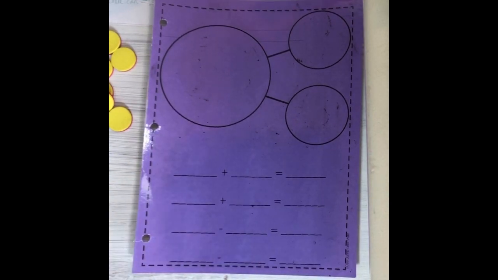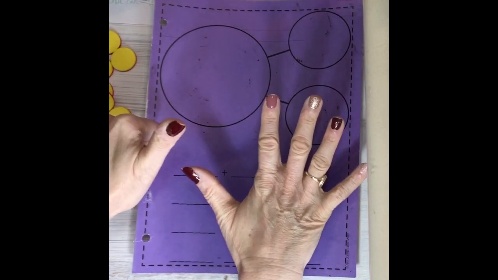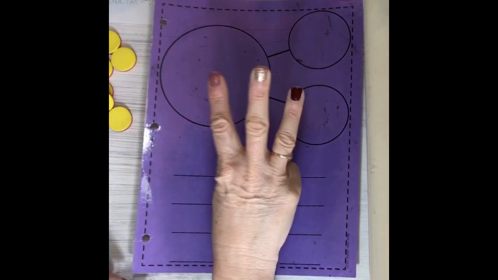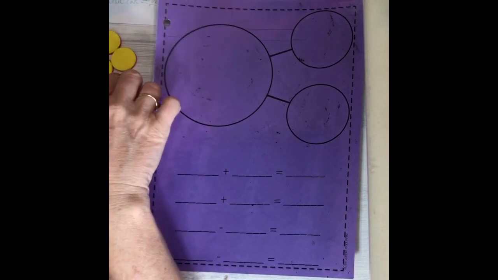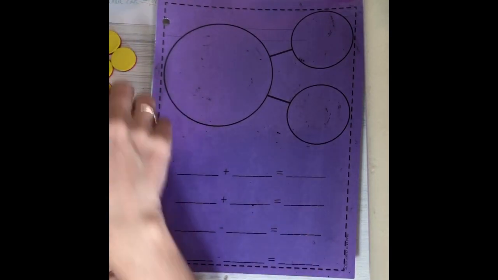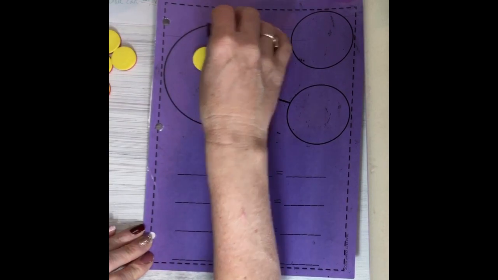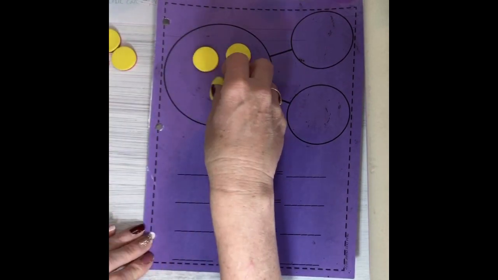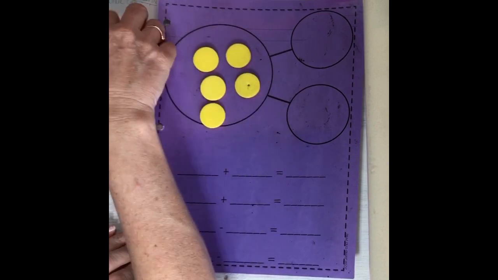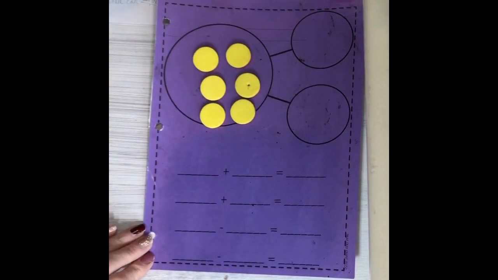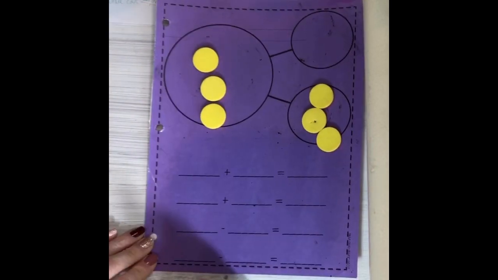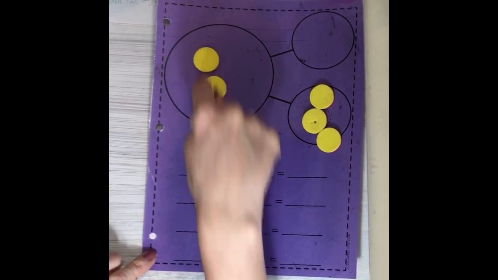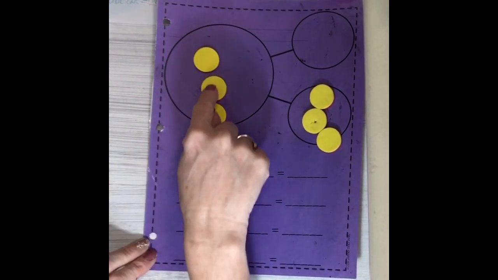In my story today, I'm going to say I saw 6 ladybugs and 3 flew away. So let's think about how that sentence would work. How many ladybugs are left? I saw 6 ladybugs, so I'm going to put 6. 1, 2, 3, 4, 5, 6. And I said that 3 of them flew away, so I'm going to go 1, 2, 3. So how many ladybugs were left? Well, I can see right here that there were 1, 2, 3.